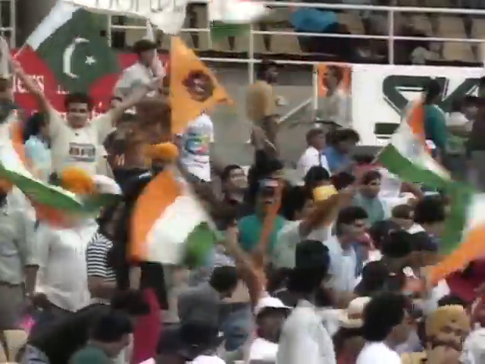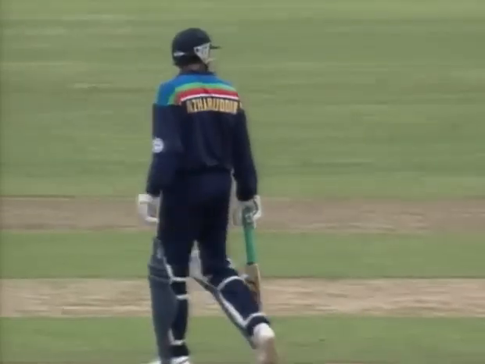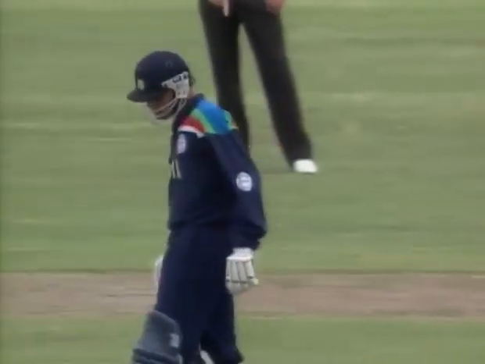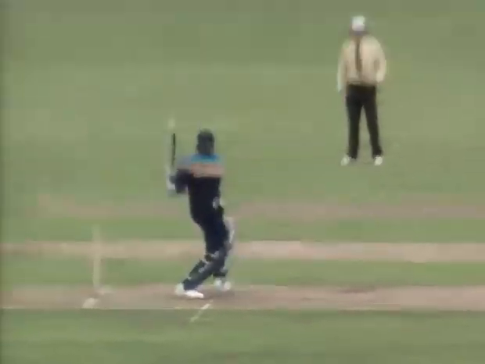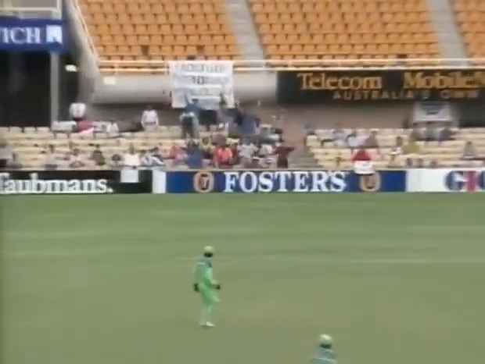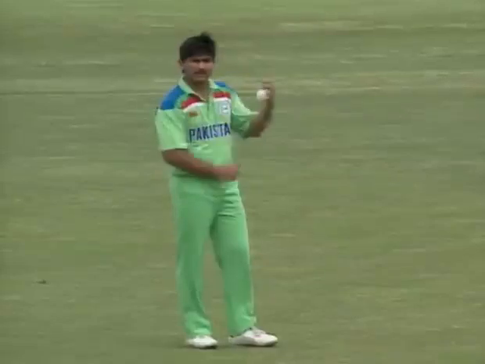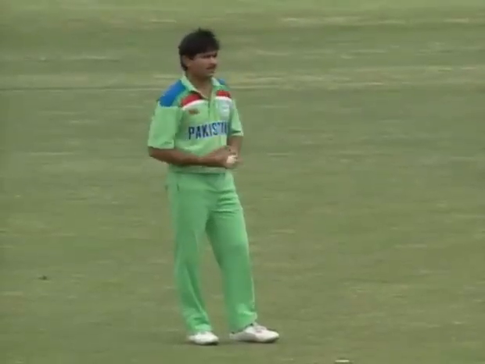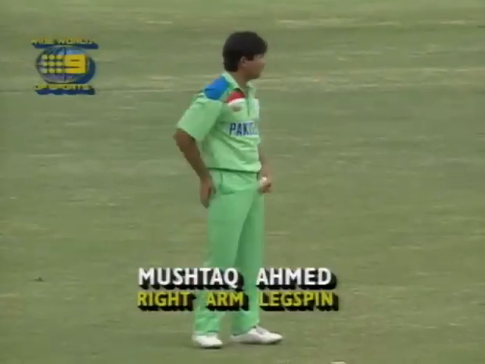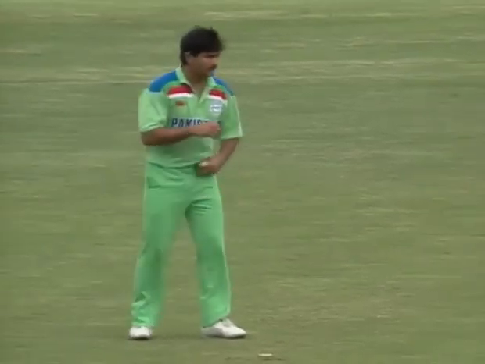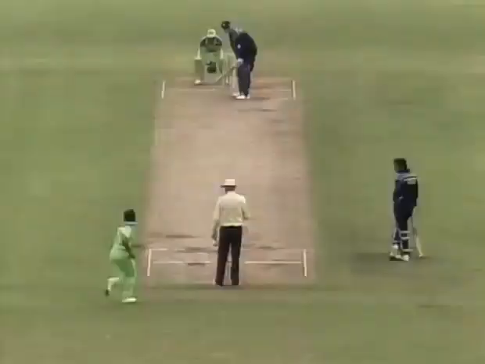Not a very good delivery from Wasim Haider, this. He's dragged it down short and down the leg side. And Azharuddin very confidently clips it away, helps it on its way, splits the field. There's a man at long leg, there's a man at deep square leg. And neither of them are going to stop that going for 4. Best innings, best over of the innings so far for India. And Imran Khan has taken himself off at the Paddington end and bringing Mushtaq, the leg spinner, into the attack.